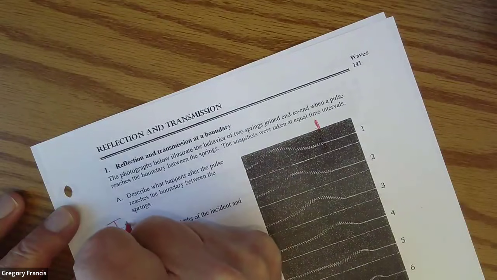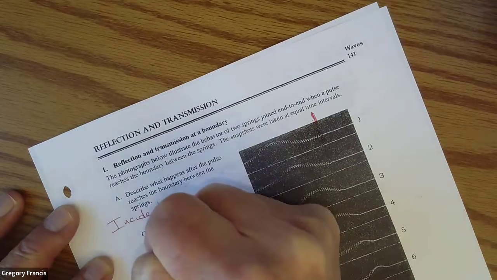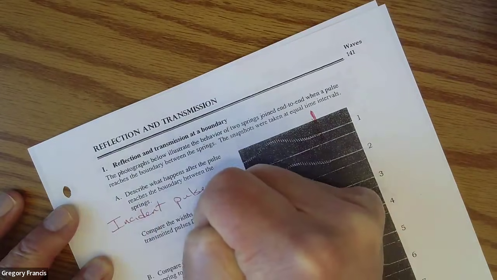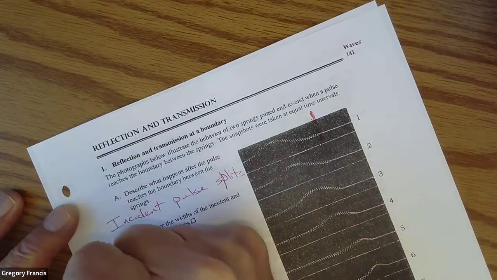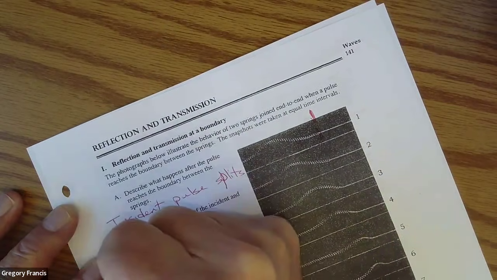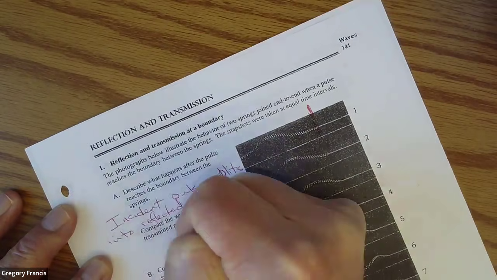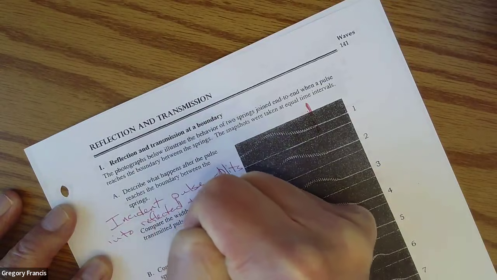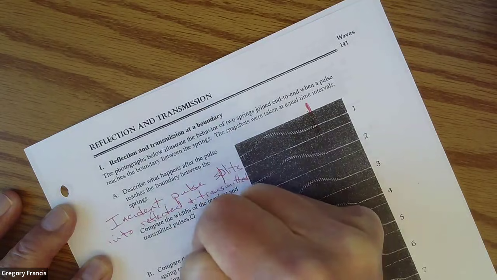The incident pulse splits into reflected and transmitted pulses.